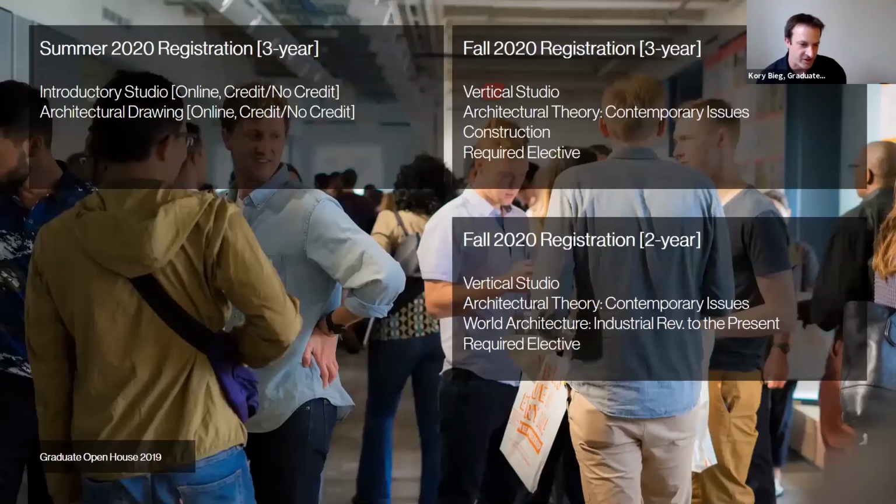Okay, so your first registration, if you are 3-year without a background in architecture, you'll take the summer introductory studio and architectural drawing.